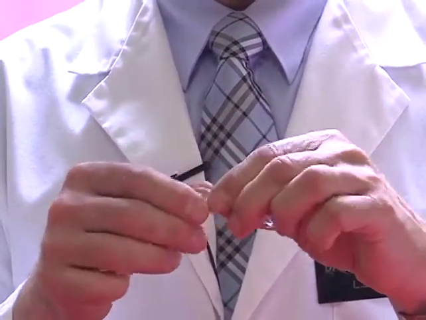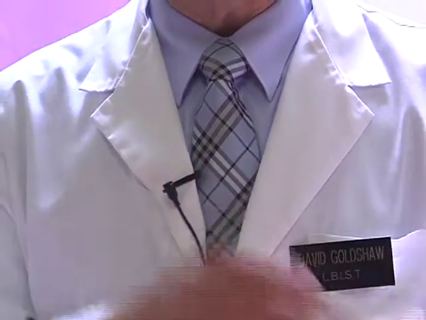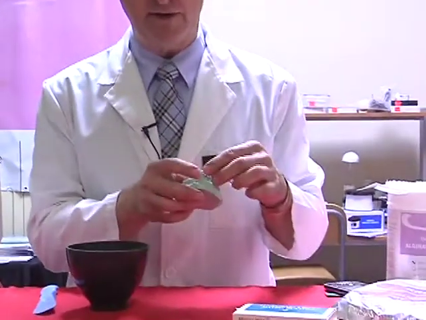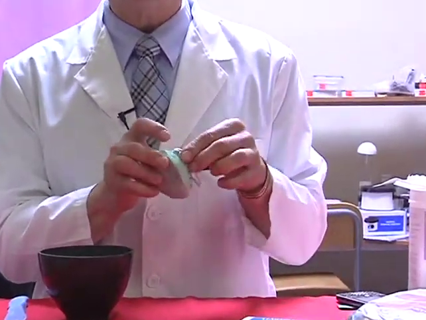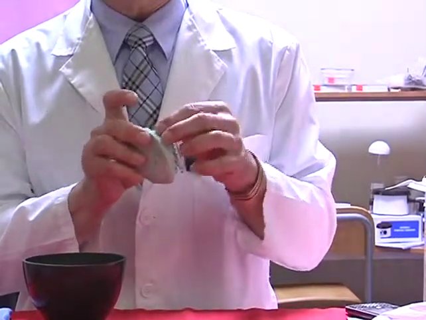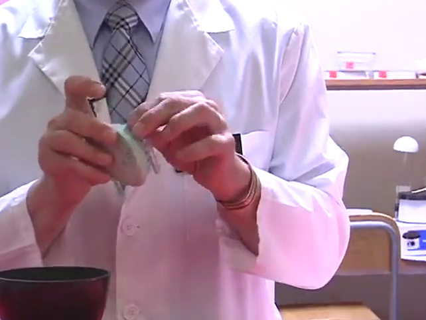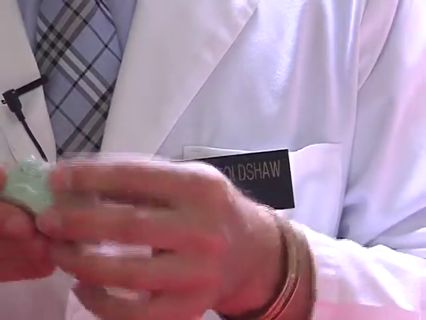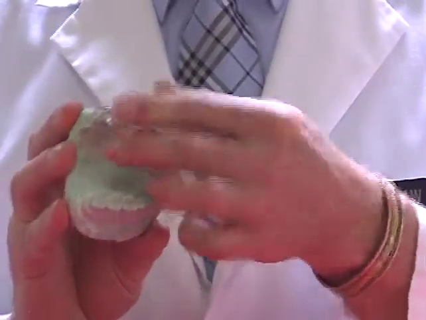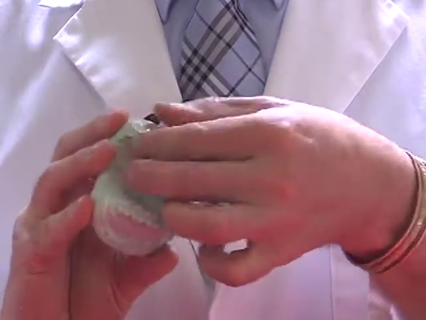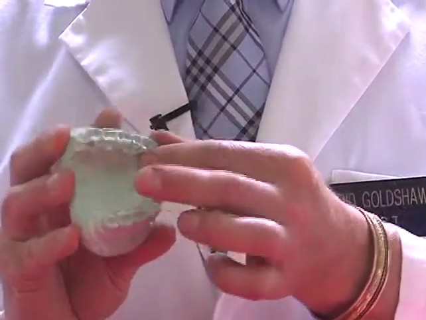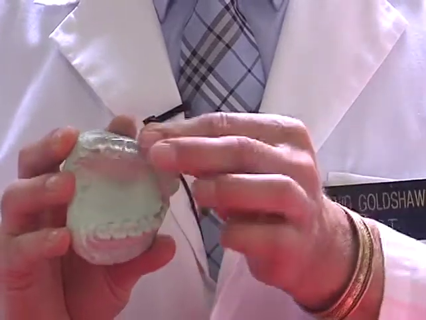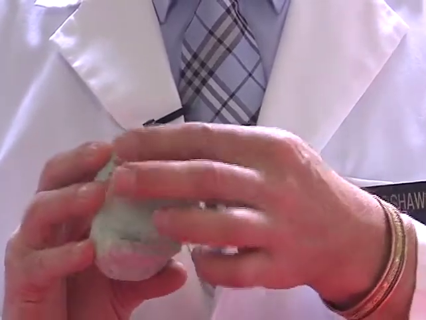At this point, I would roll it out into a small thin sausage and adapt it down directly into the patient's mouth, over the teeth. All we'll be using is our gloved fingers with a light pressure, placing it down over the teeth. As I'm adapting it down over, like so, with slight pressure, the patient just feels a nice warm material. It's not hot, it's just warm to work with.